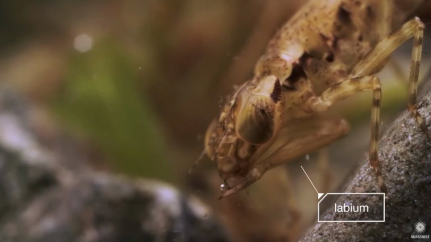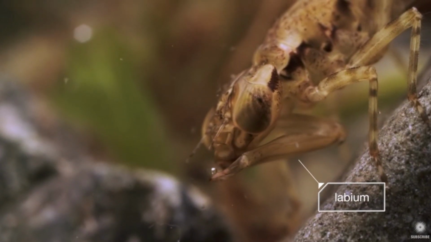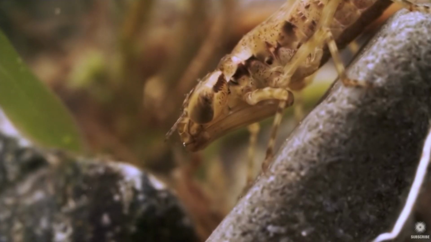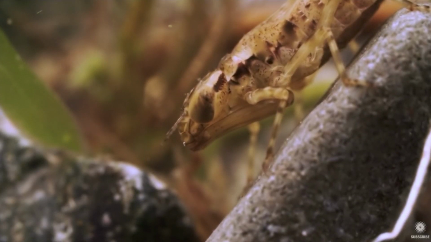Think of the lip as a knife, fork, and plate all rolled into one. When the meal is over, it folds up neatly, ready for the next occasion.